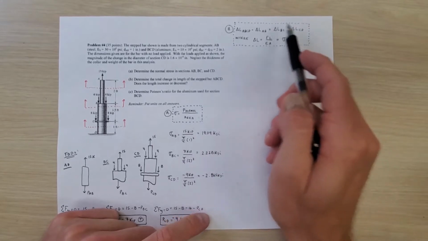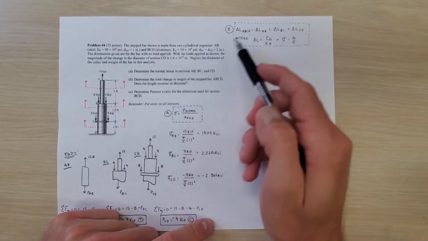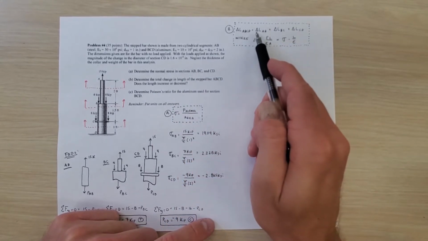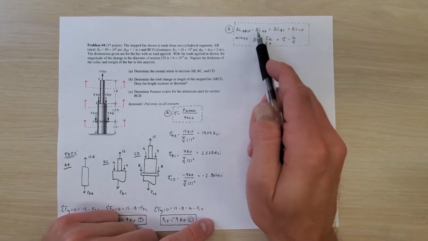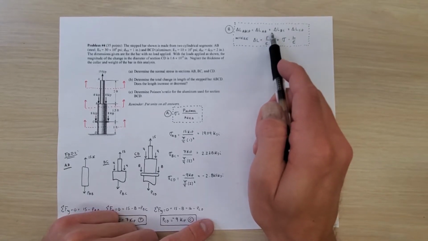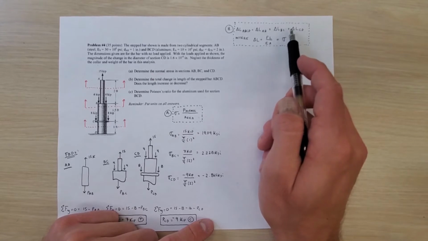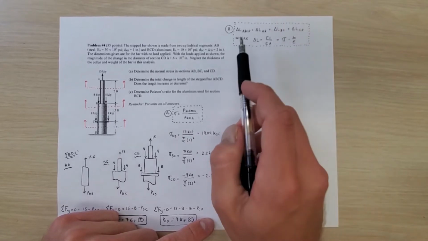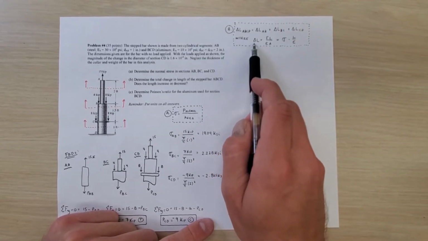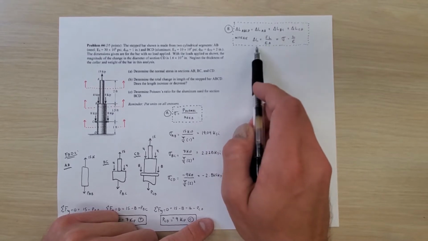So for part B, to solve for the total change in length of the system, A, B, C, D, we know that that's going to be the change in length of each component added together. The change in length of AB plus the change in length of BC plus the change in length of CD. We know from material properties that the change in length is FL over EA.